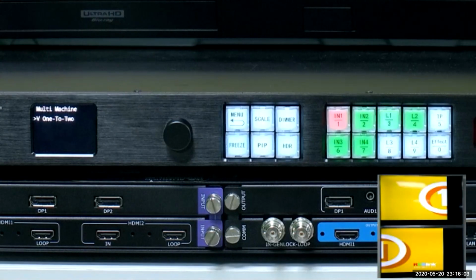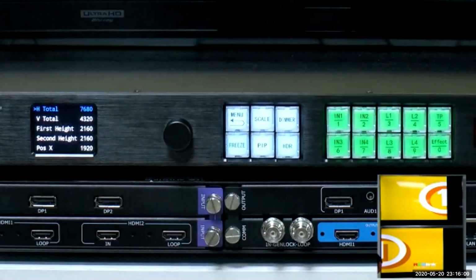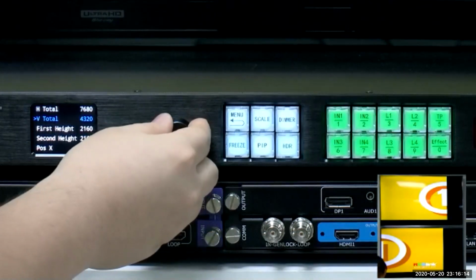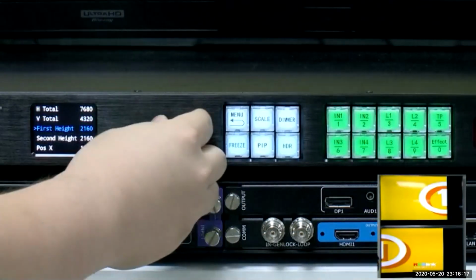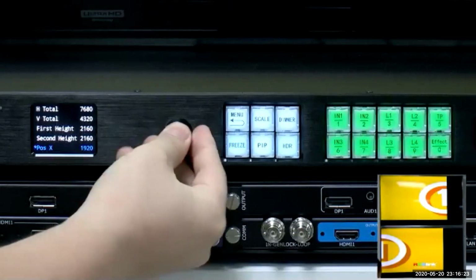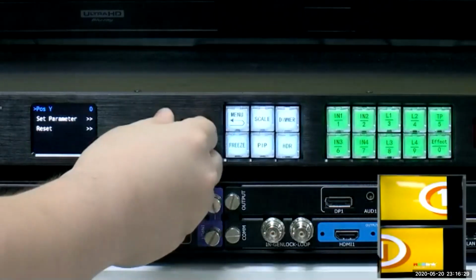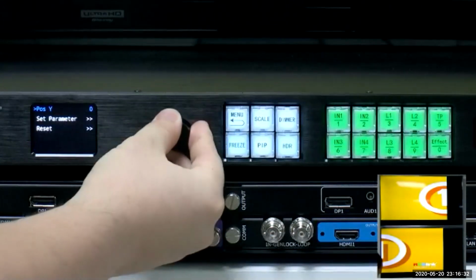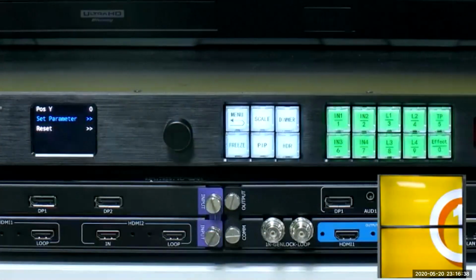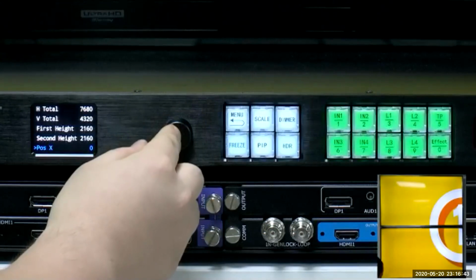Okay, how can I set the left part and the right part? Yes. For the left part, the total is 7,680 by 4,320. And the first height, second height, I think that's right. Position, I think the left one is 0. Okay, yes, from the zero. Can I see the result? Yes. So it comes on, it's the left. Okay, how can I do the right part? If you want to do the right part, you only need to change the position here.